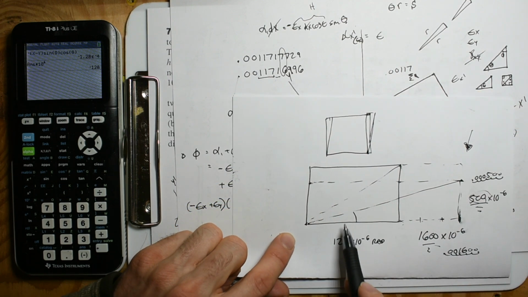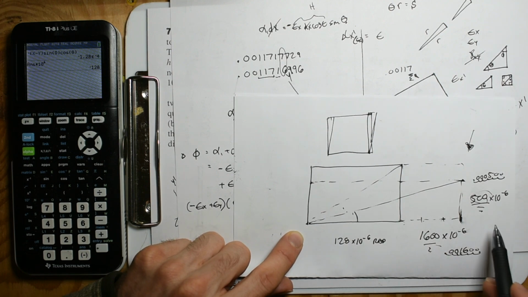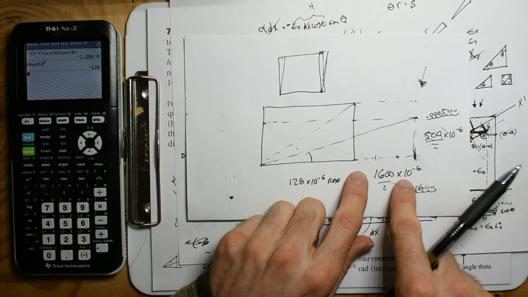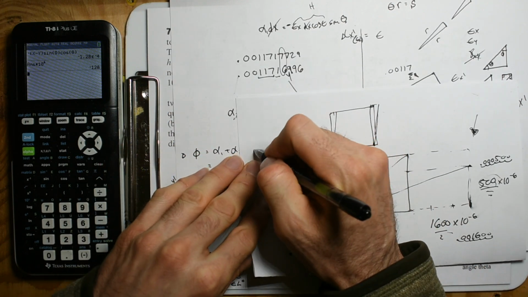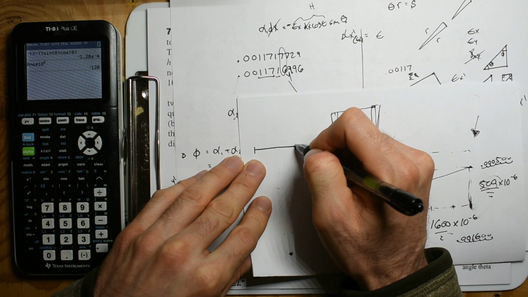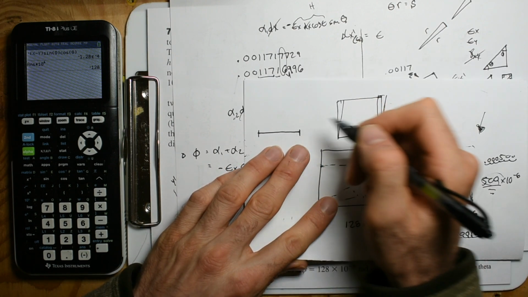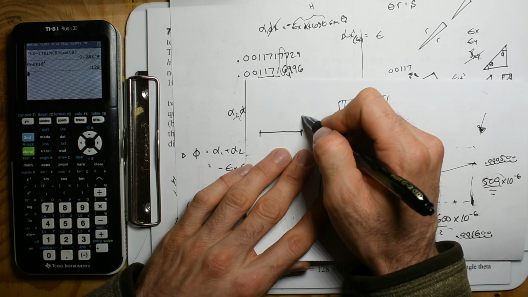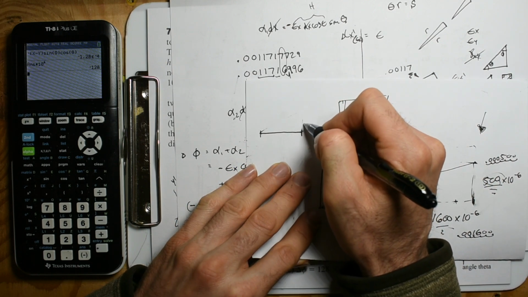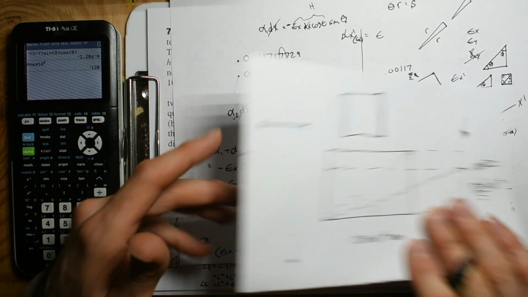Show this change in angle, representative. But I didn't show this shear appropriately because we had this to be 8, and the change in length was 1/1000th of that. So I think that's just really difficult to show. Those are just kind of small values.